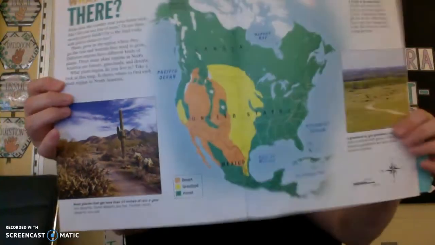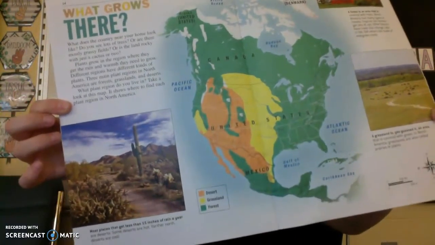Today we're going to be talking about what grows where. And climate kind of affects what is able to grow in different places. So I want you to get out your magazine that says North America, and you're going to open up to pages 14 and 15. You can pause the video until you get ready. All right, pages 14 and 15.